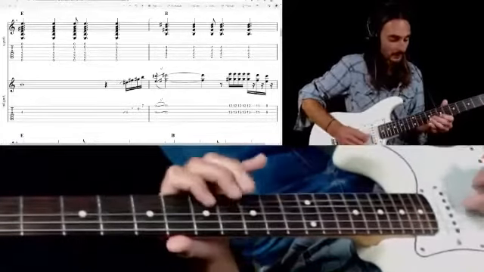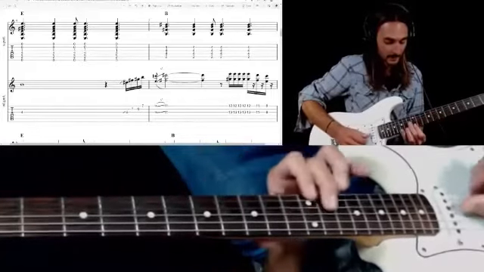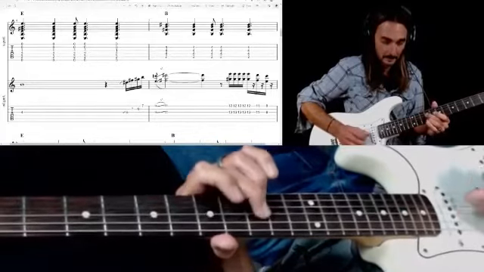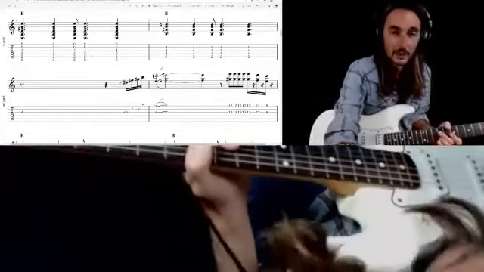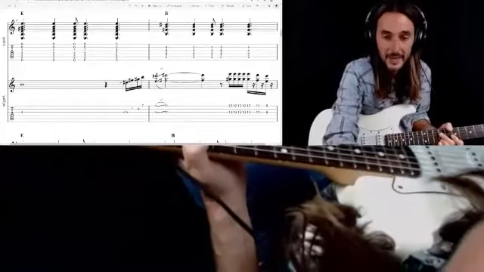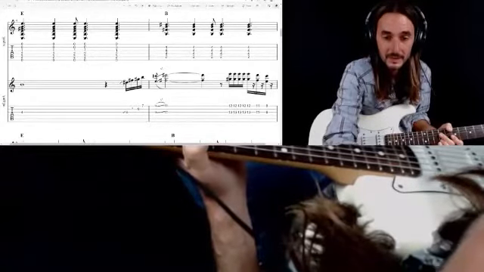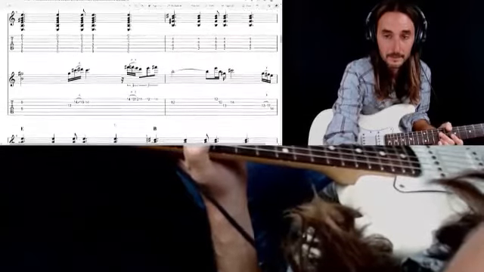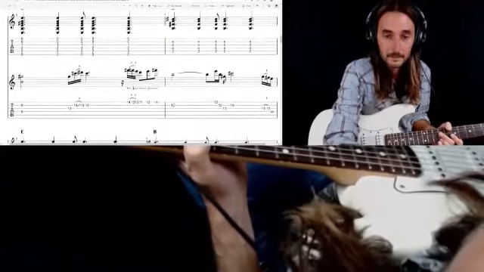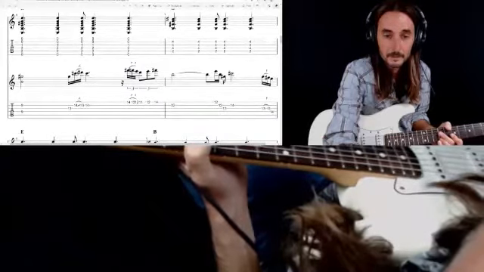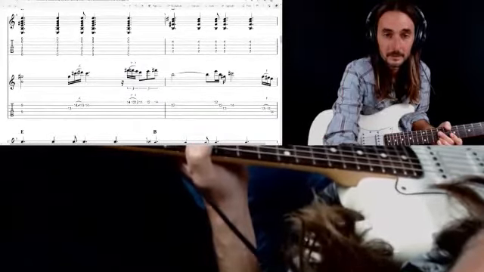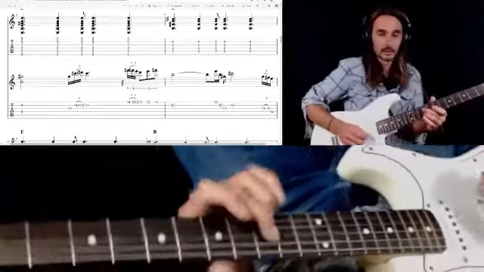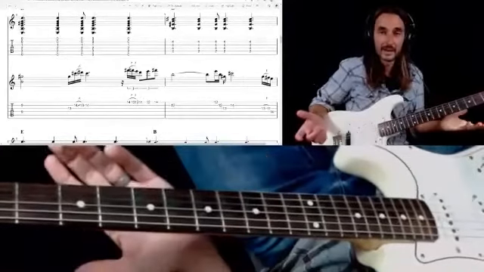So right there. Okay, so let me scroll the tab so we can see that. Yeah, so that you can see there on the downbeat, it's the 2 nines, which is outlining our E major chord.